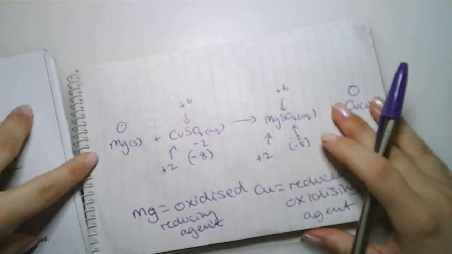You also need to know some trends in ionization energy, melting temperature, and electronegativity across periods and down groups. So the first ionization energy is the energy required to remove the outermost electron from 1 mole of gaseous atoms to produce 1 mole of gaseous ions, each with a charge of 1+.